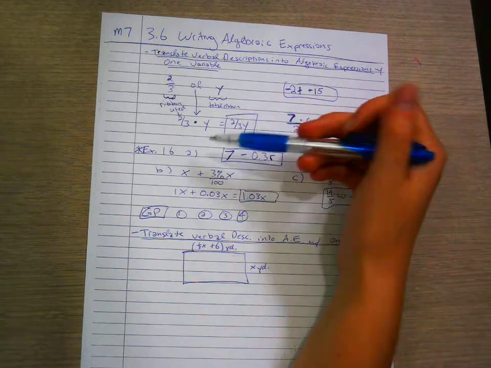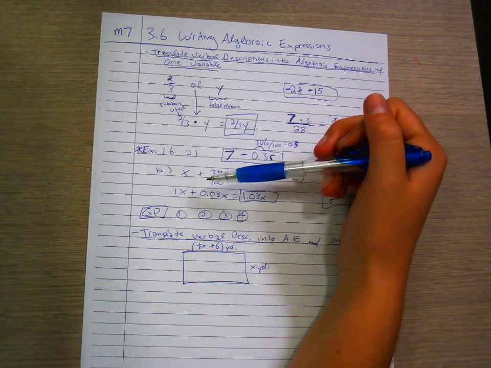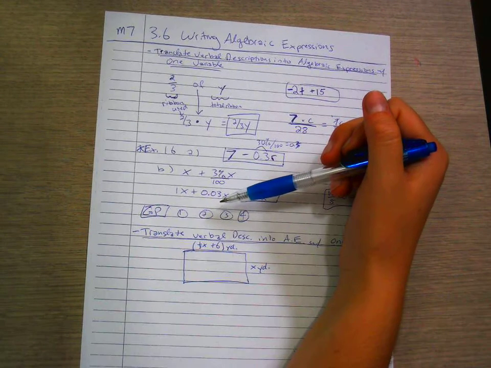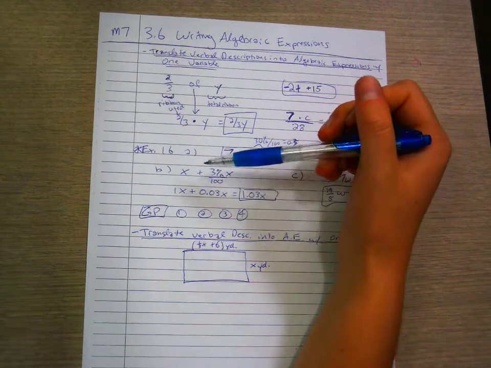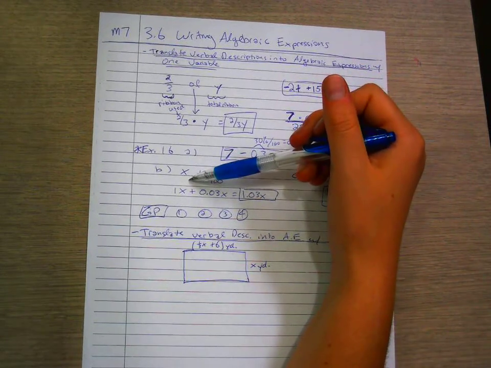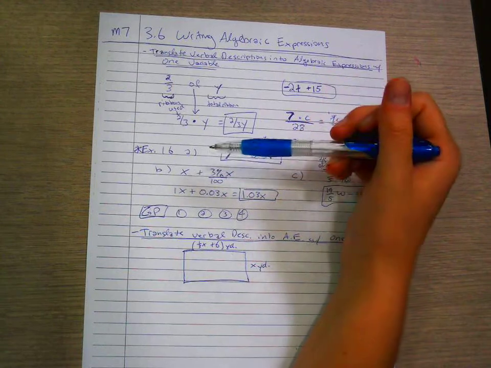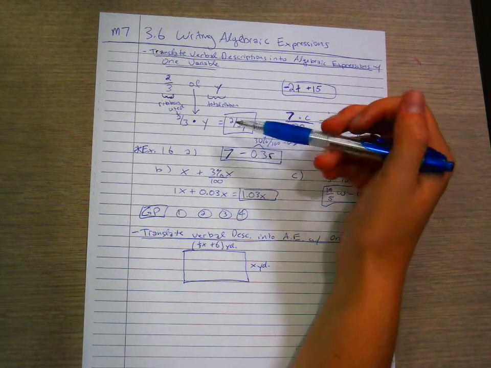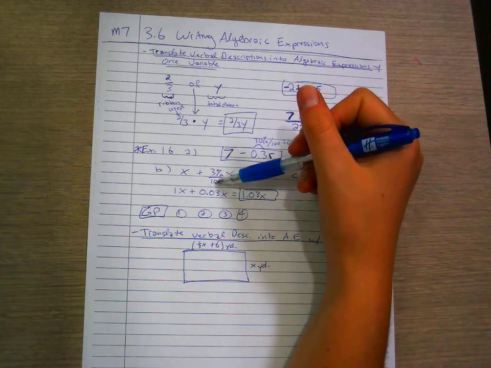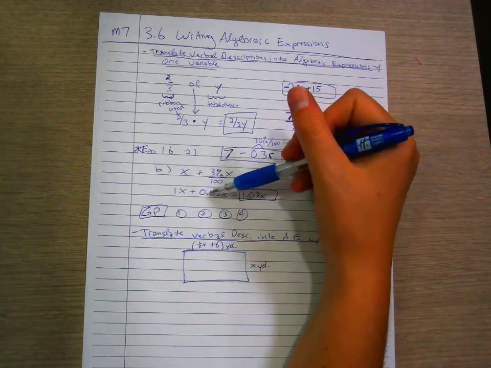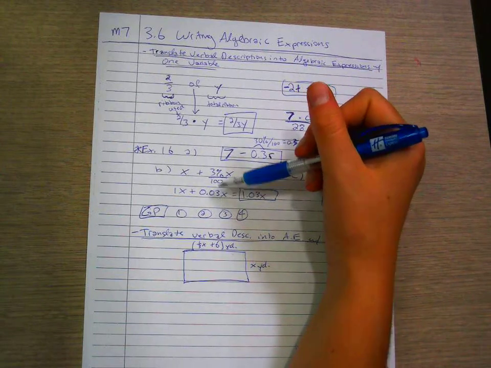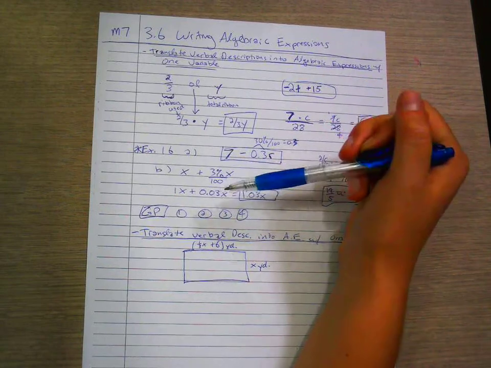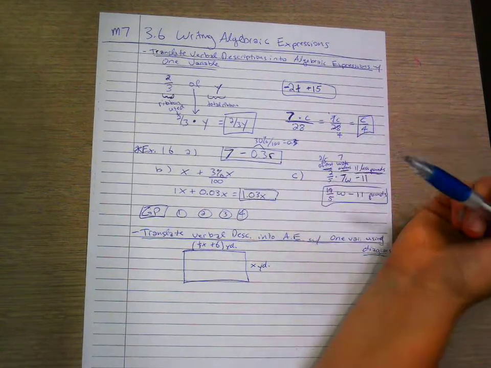That becomes our answer. B, James paid X dollars plus 3% sales tax for a pen. Write an algebraic expression for the amount of money he paid for the pen. So X was the total price, but then we need to increase that by 3%. We need to add 3%. So 3% to translate to a decimal is 3 divided by 100, which is 0.03. We multiply that times X. So basically we have 1X, the price paid, plus 0.03X, which is the tax, equals 1.03X.